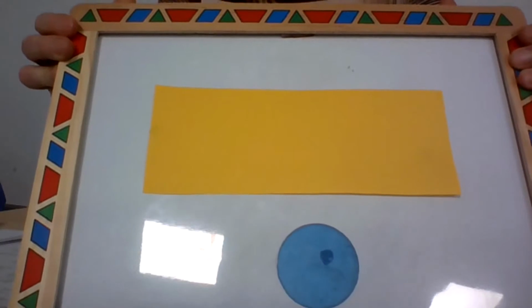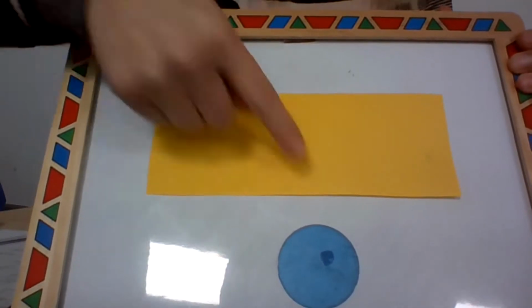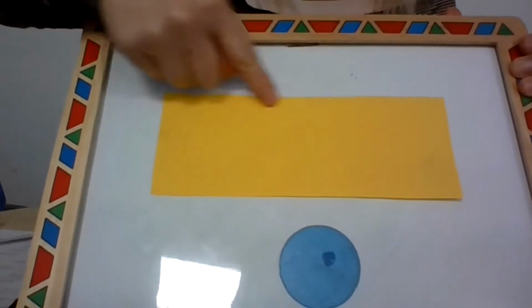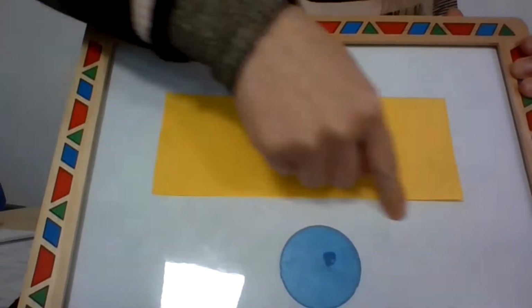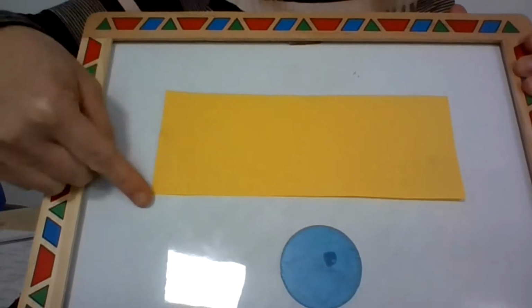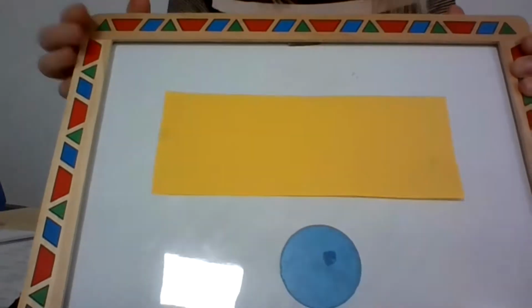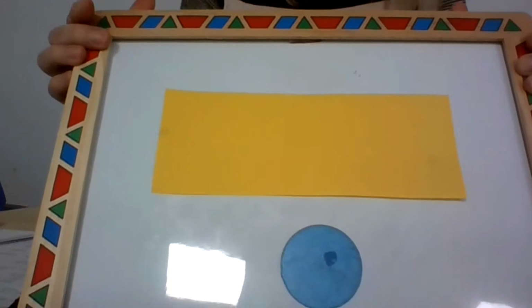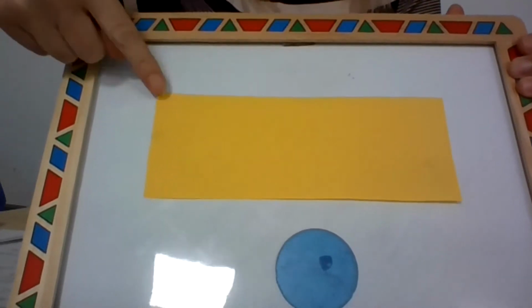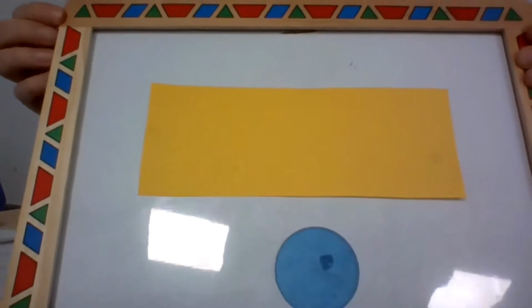Well, this shape doesn't have any curved sides like a circle, but I can see some straight sides again. Oh, and I can see some corners. Well, let's count them. Pause the video now to count how many straight sides and how many corners this 2D shape has.